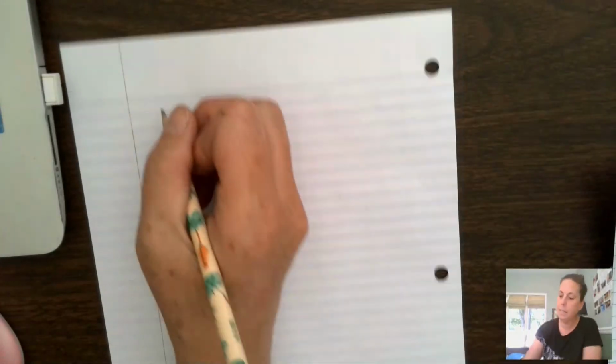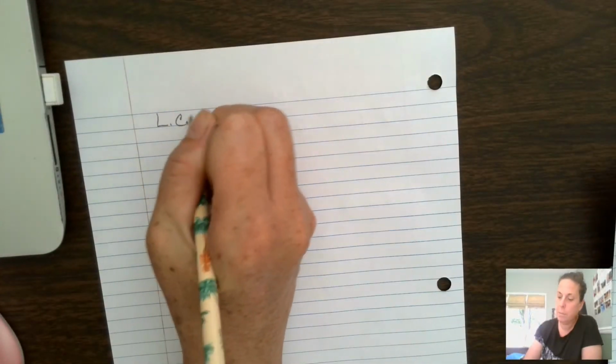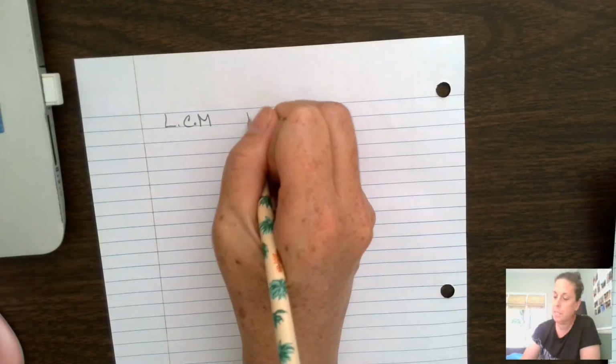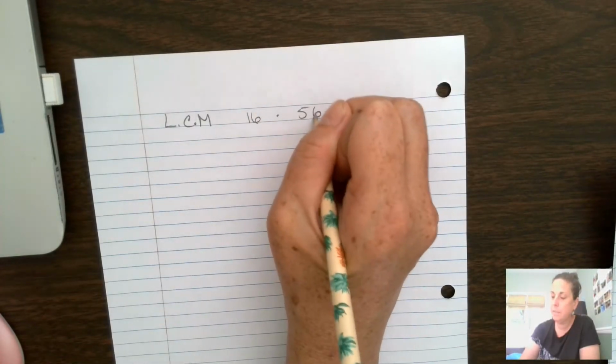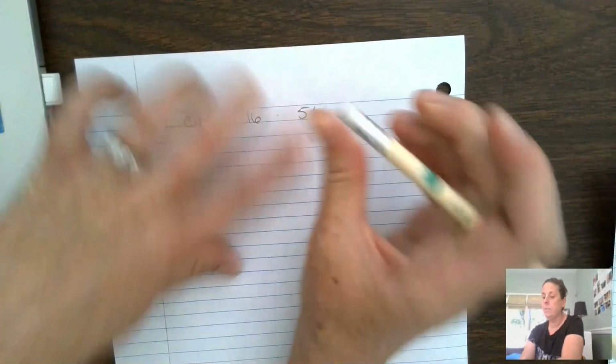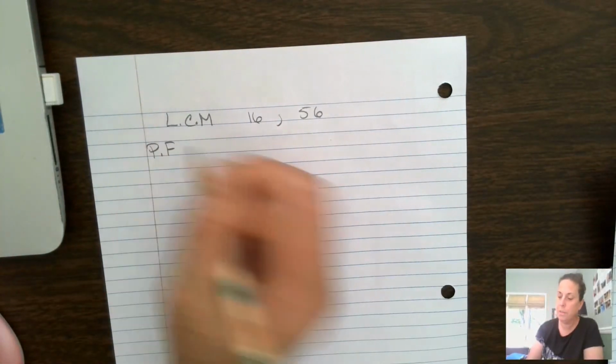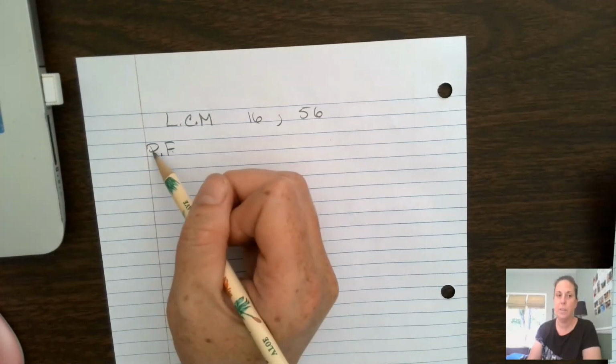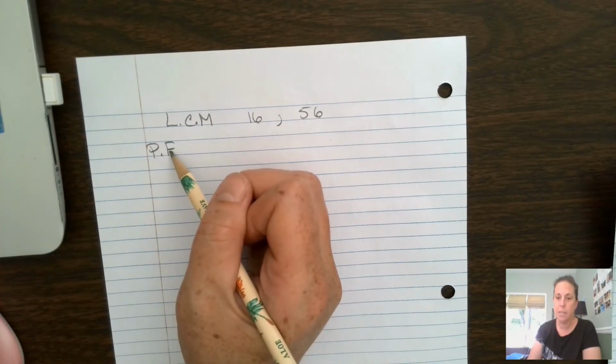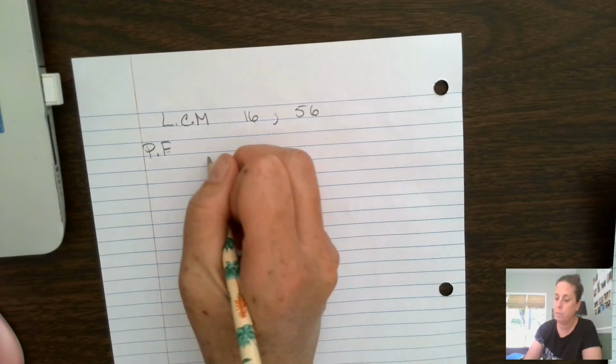Okay, let's see. Let's say they want the lowest common multiple of the numbers 16 and 56. So the first thing we're going to do is find the prime factorization. And when you hear the words prime factorization, you could think pine forest. And what is in a pine forest? Trees. So we're going to do the tree method for both of these.